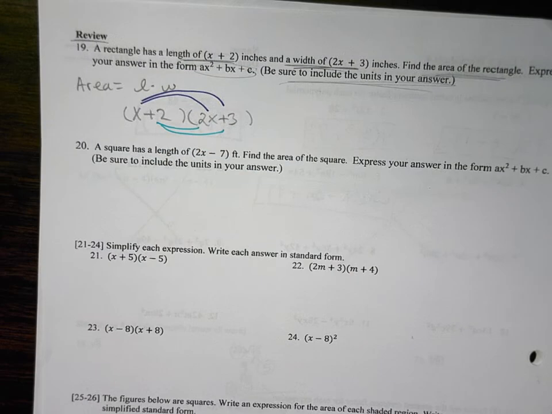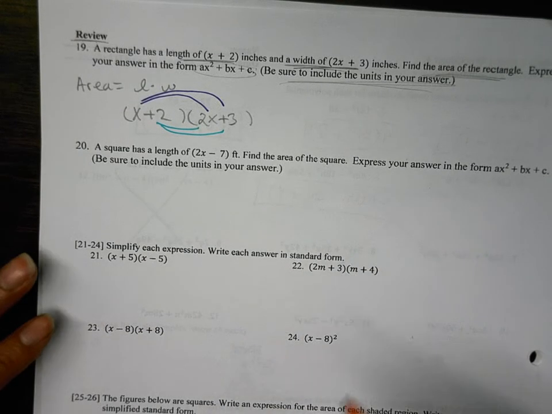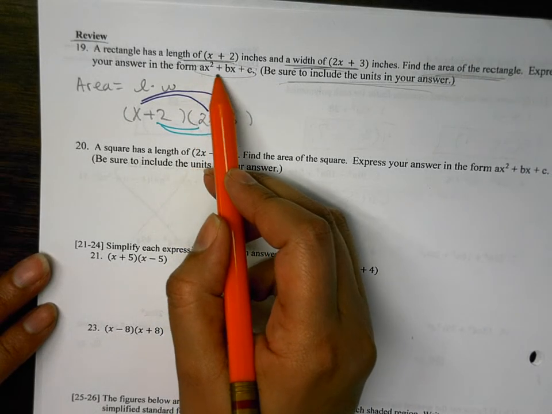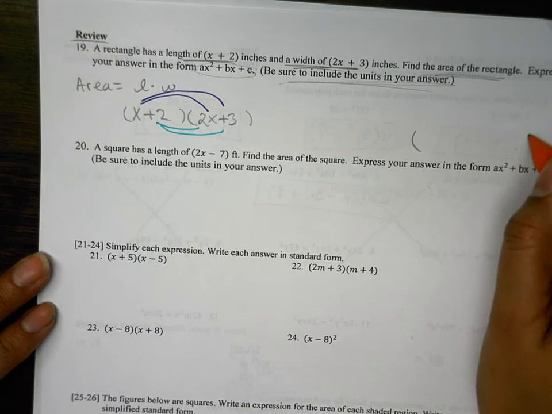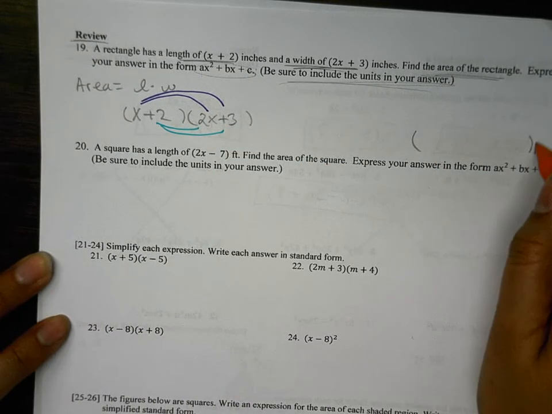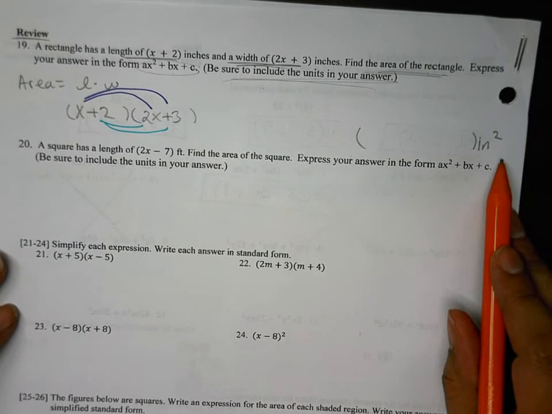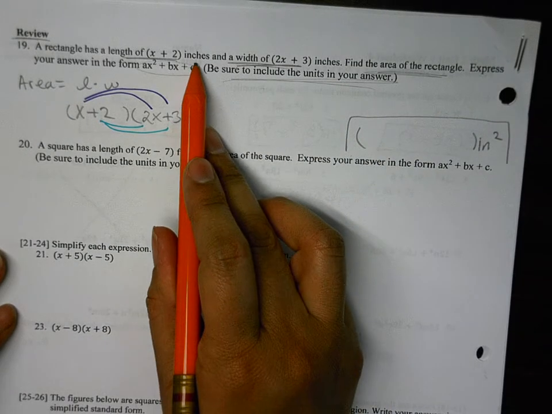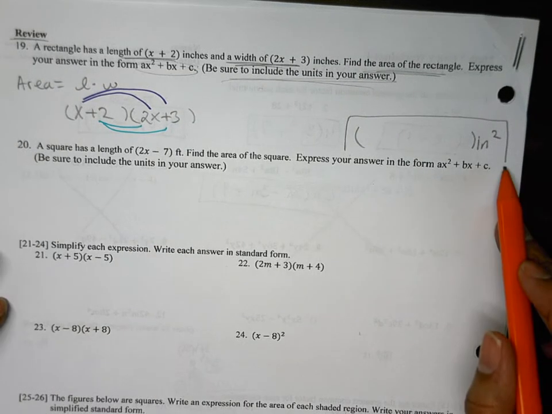Okay. You are going to do this one on your own. Once you get your answer, it'll look like this: a number x squared plus a number x plus a constant. Once you get your answer, you write it in parentheses and put inches squared. You do need to remember that for the test, and this is a test question. Why do you have to put inches squared? Because it's area. Length times width, inches times inches is inches squared. Yes or no? Yes. All right.